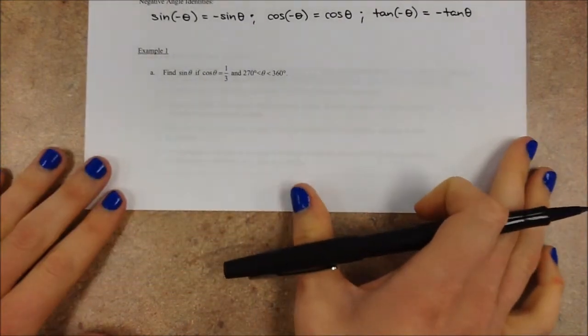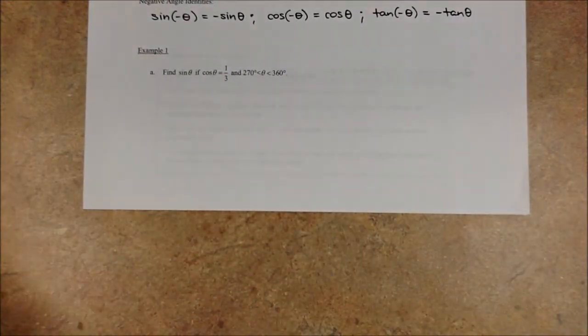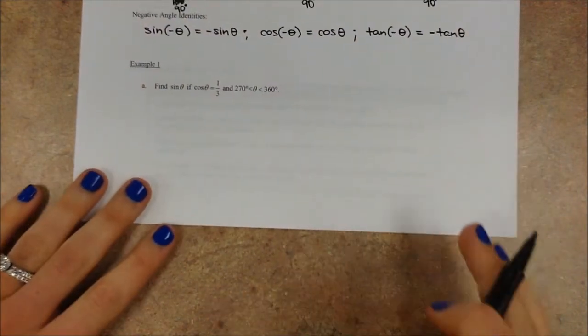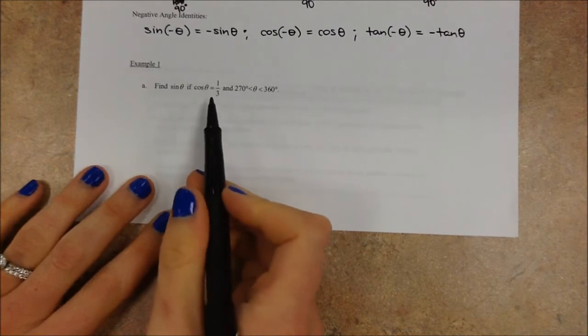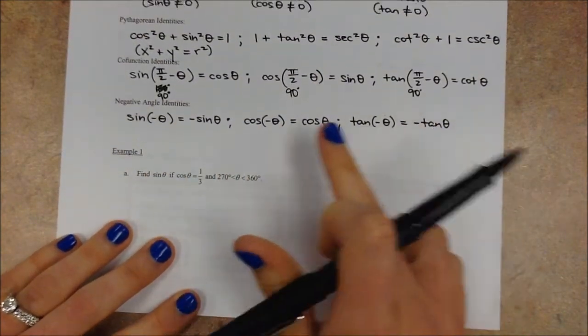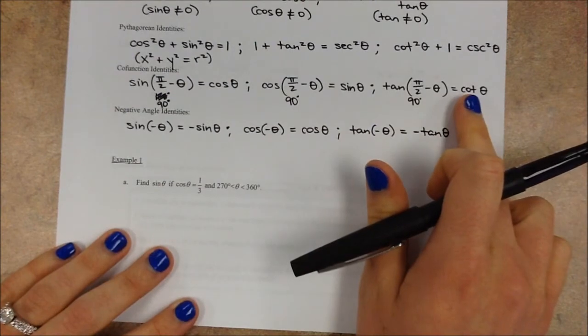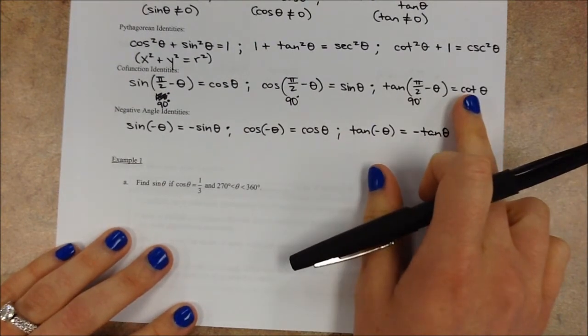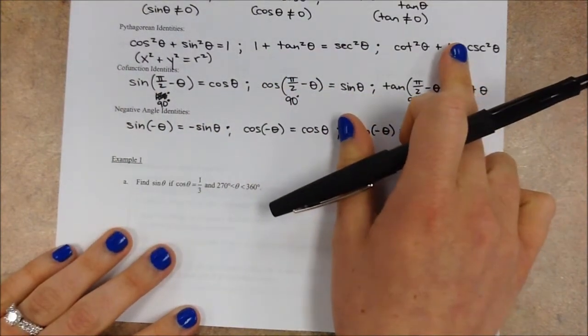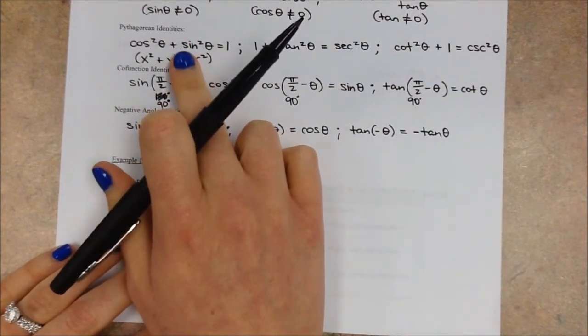Okay, so example 1. A lot of these examples you're basically just going to try to figure out which one makes the most sense and what you would use. So which ones have sine and cosine? Okay, so none of these have both sine and cosine. These ones do, but we would need to know what theta was, and we don't. These ones do. This is going to be the one that we're using, is this one right here.